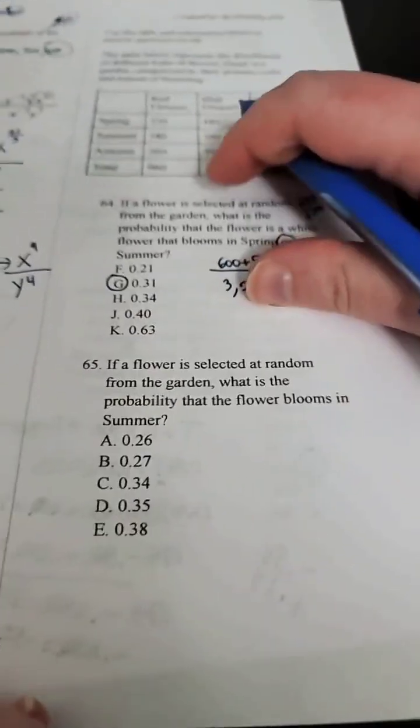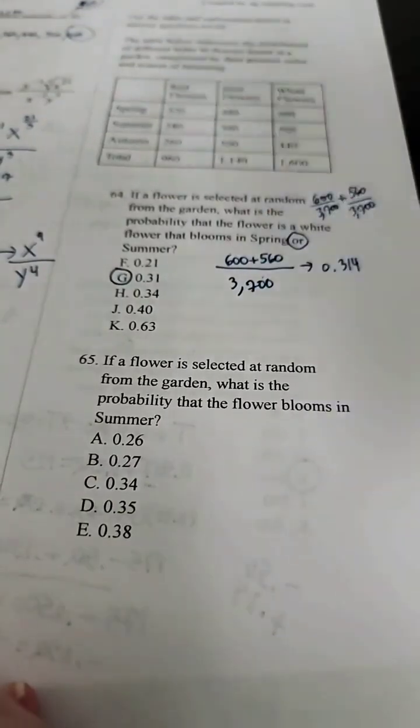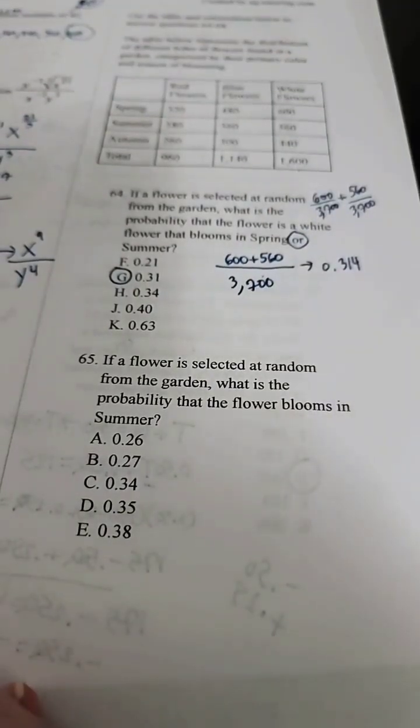So then we're going to go to number 65. Hold on one second, guys. I'm trying to block 2 people really quick.